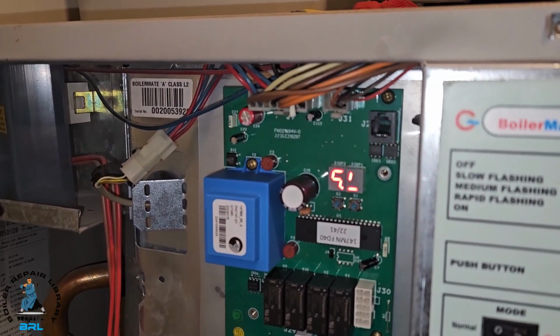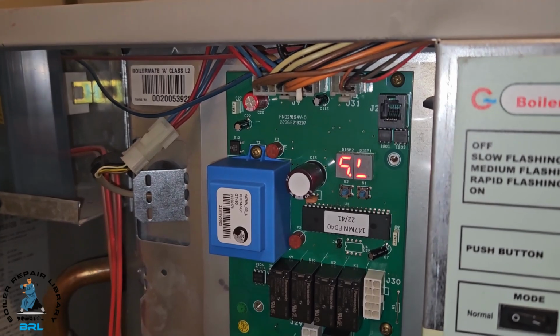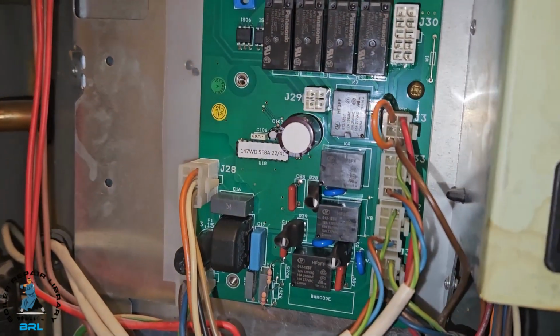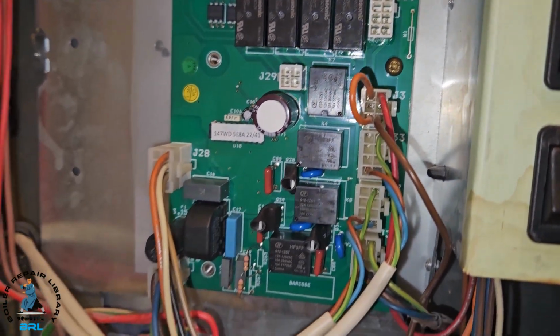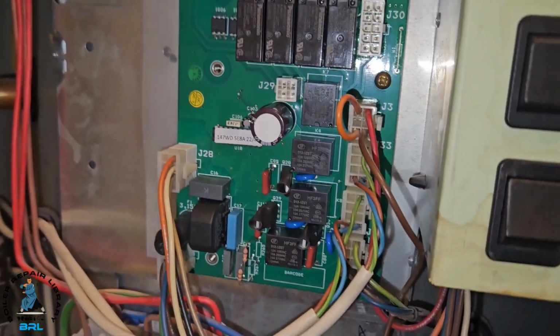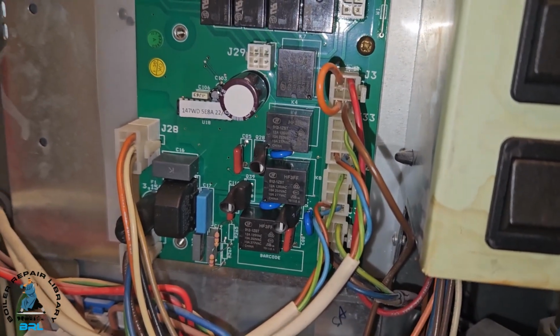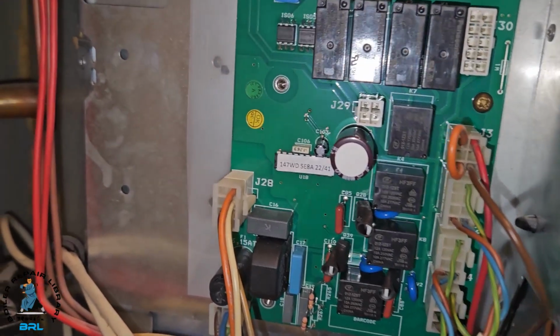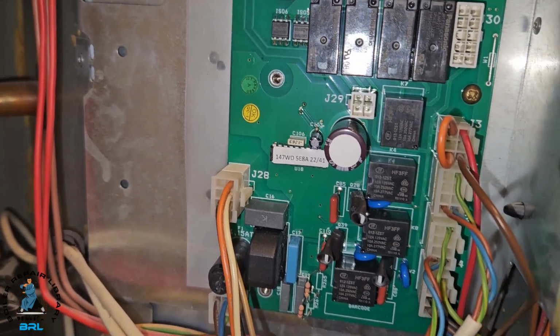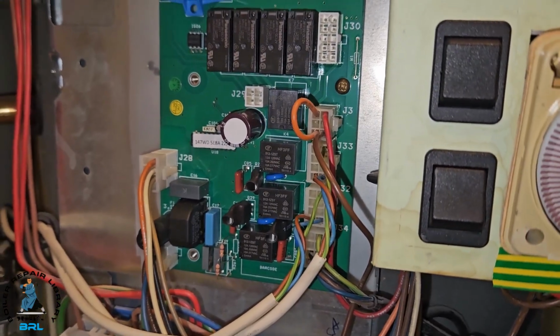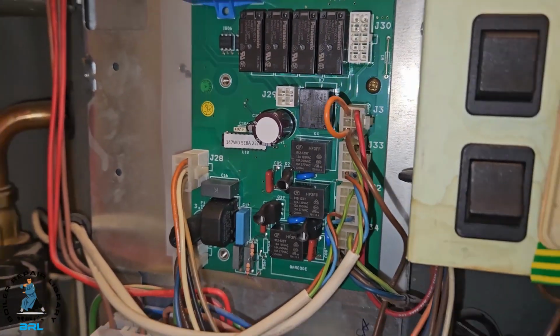That's been our video, and I just want to mention something triple important. See these plugs here? If you take them off, never put your multimeter in the end of them, because you can damage them and cause them not to fit the PCB, and you're going to get false errors. So watch out for that, and never put multimeters in them plugs.